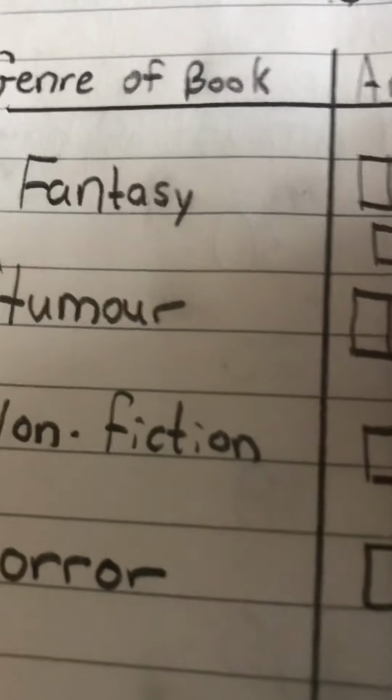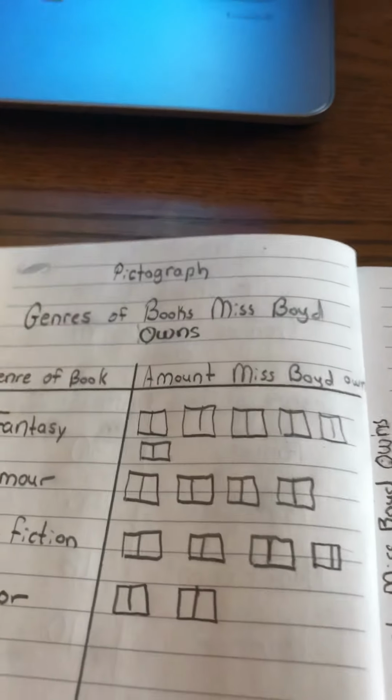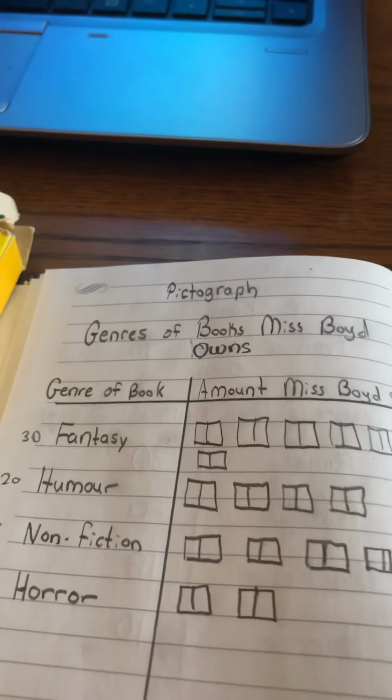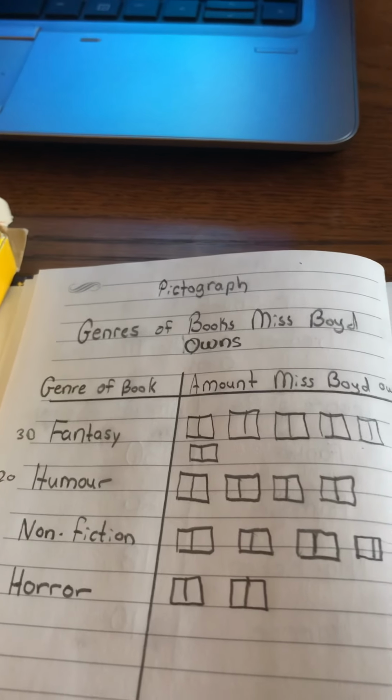And then horror, I had 10. So 5, 10. So that's my pictograph. I know it's a little messy. It's hard to hold a phone and draw neatly at the same time.